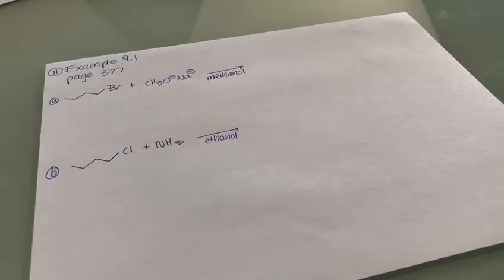Let's go over question number 11, Example 9.1 found on page 377. The example says complete the following nucleophilic substitution reactions. In each reaction, show all electron pairs on both the nucleophile and the leaving group. Okay, so let's go over A.